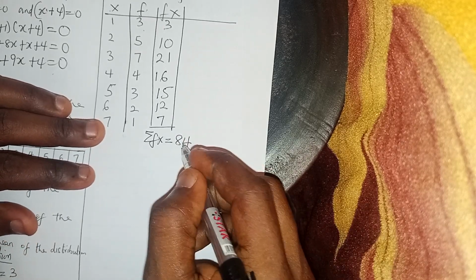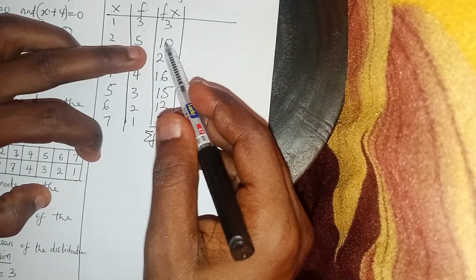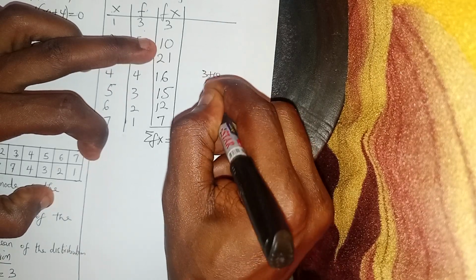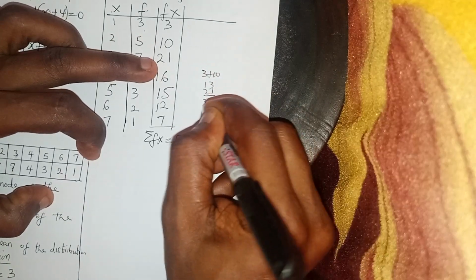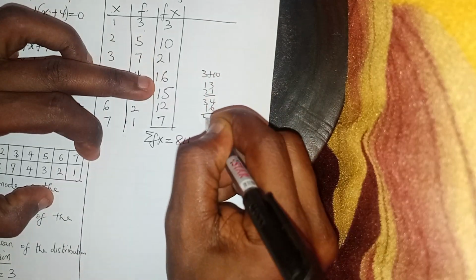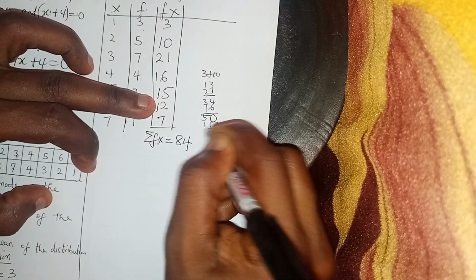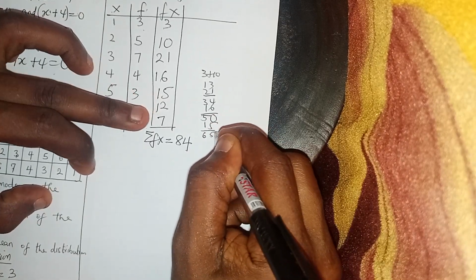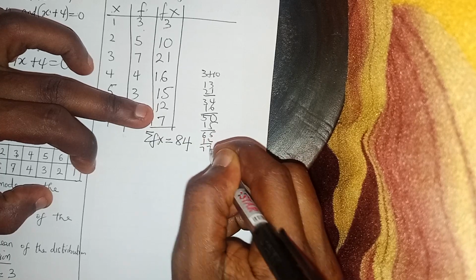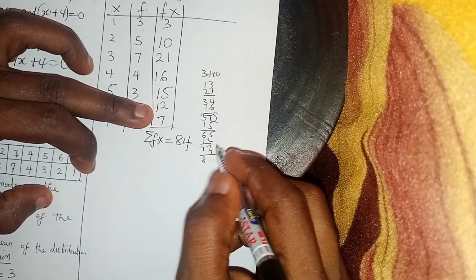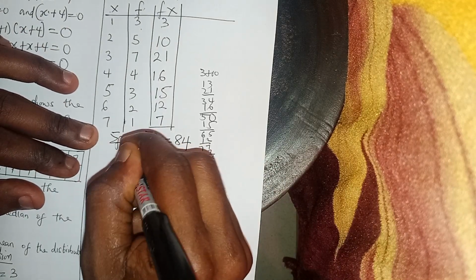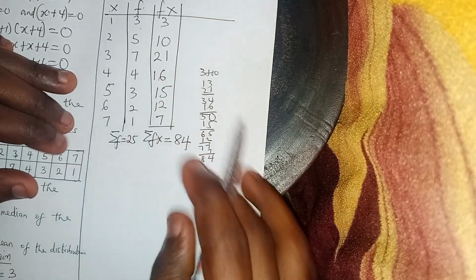You can confirm that. It's going to give 84. 3 plus 10 is 13. 13 plus 21, we have 34, plus 16, that's 50. Plus 15, that's 65, plus 12, that's 77, plus 7, that's 84. So we have 84. And summation of f is definitely 25. If you add it up, it's already given in the question.